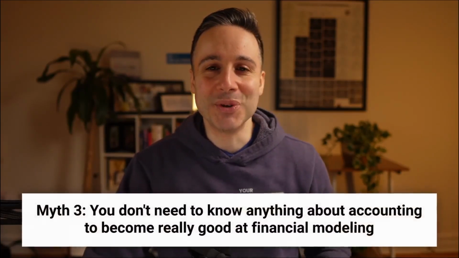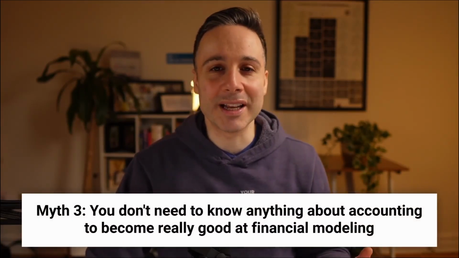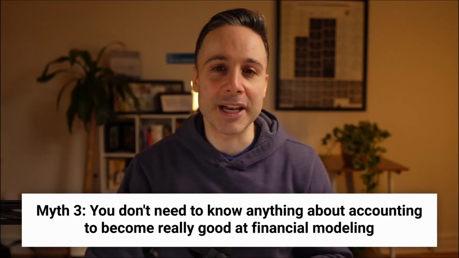Next myth. You don't need to know anything about accounting in order to be really good at financial modeling. This is kind of true. You certainly don't need a CPA license in order to prepare a robust financial model. In fact, many people have a background in finance, they may be a CFA, or they may have an MBA and get by just fine. But if you understand some of the basics and fundamentals of accounting, you'll be able to really do so much more with your financial models.